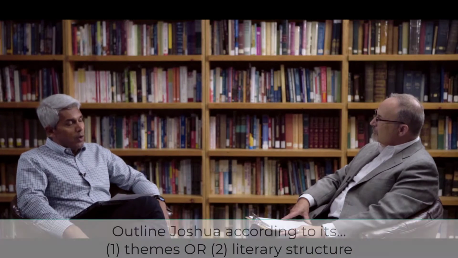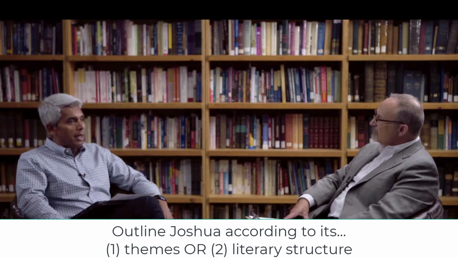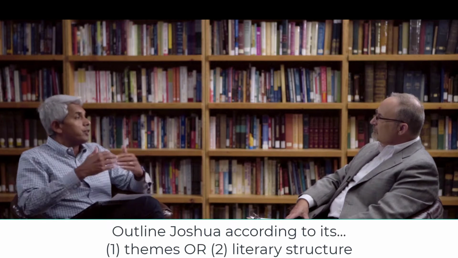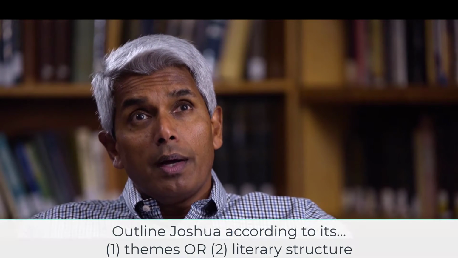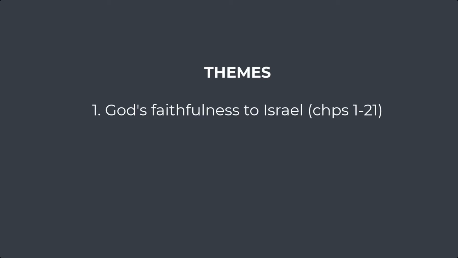You can outline Joshua in two ways, according to its themes and according to its literary structure. If you were to outline it according to its themes, there would be three parts to the book of Joshua. Part one would be God's faithfulness to Israel, and that would be chapters 1 to 21.